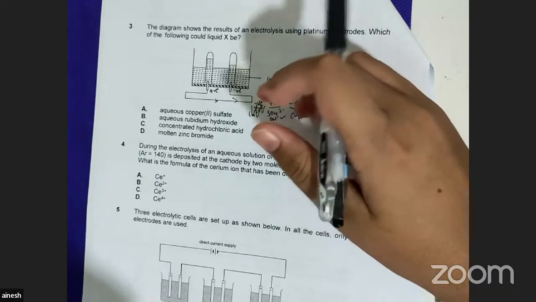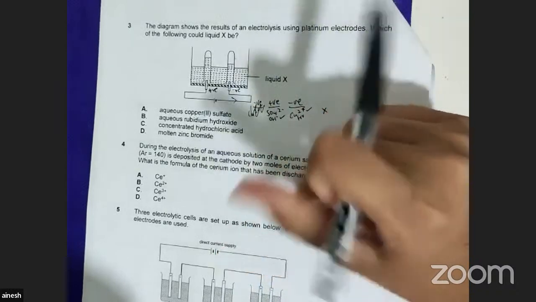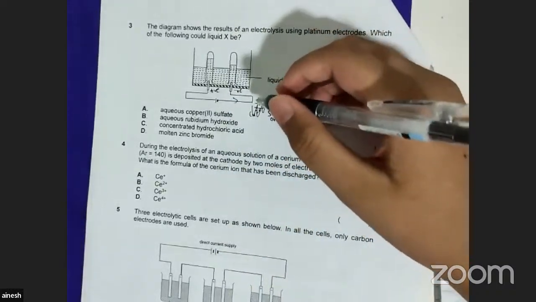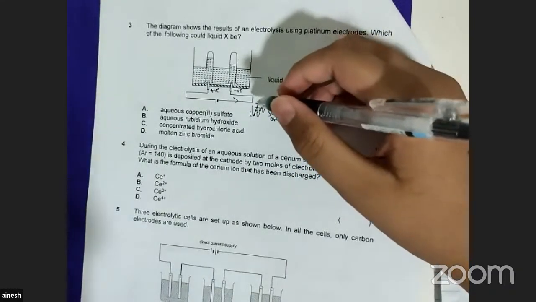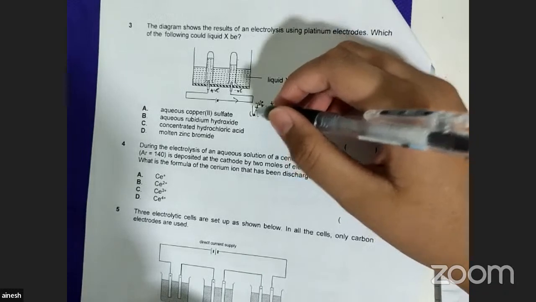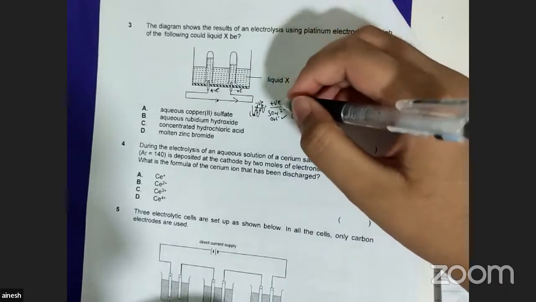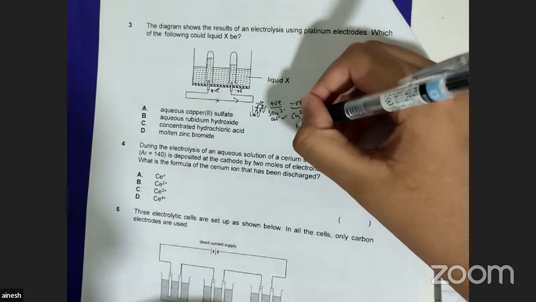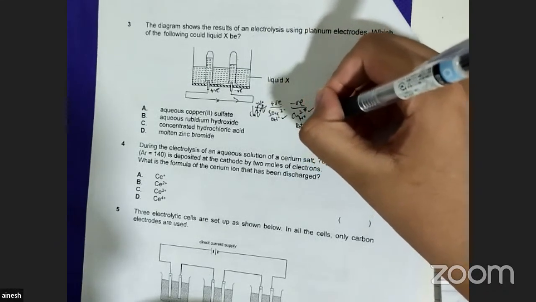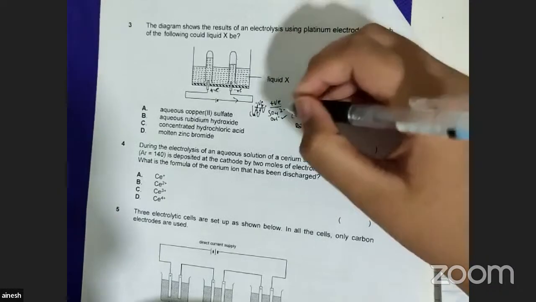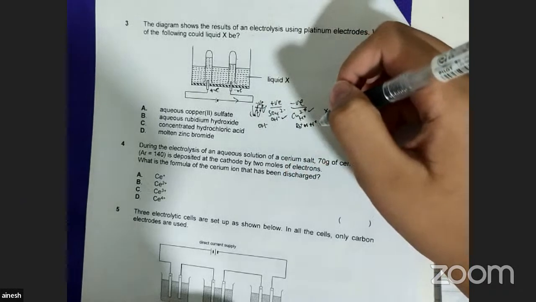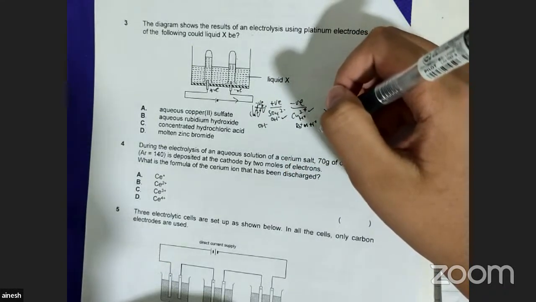Now B. Quickly. Candidates, please. List them down and who wins. What's rubidium? Rubidium is group 1 in the periodic table. So Rb+. Make candidates done, and then decide who wins.